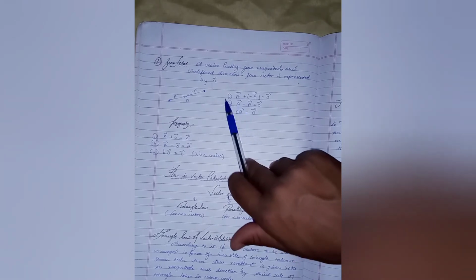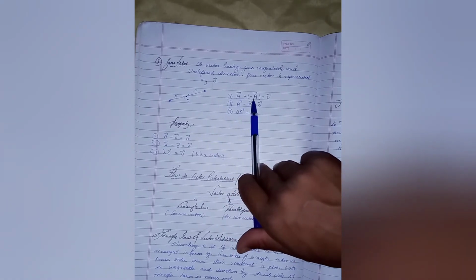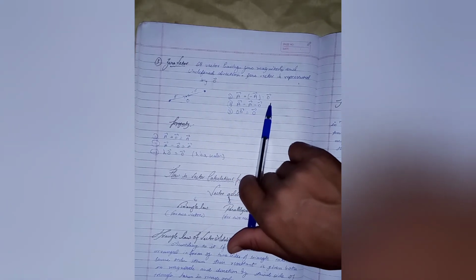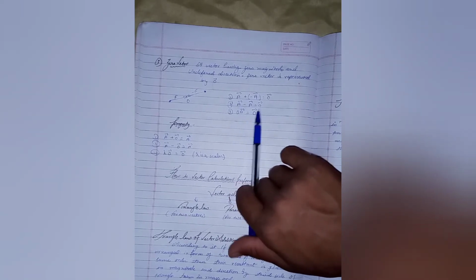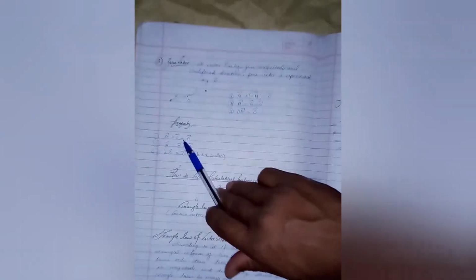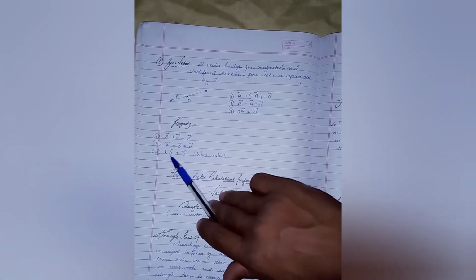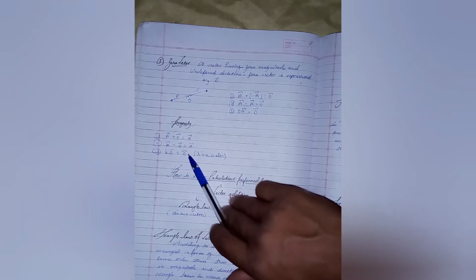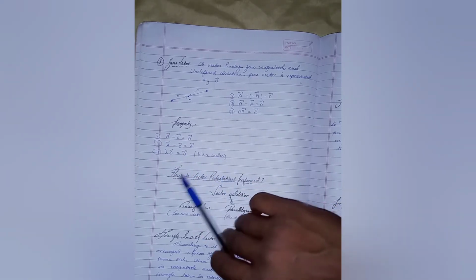Here the properties are: a vector plus minus a vector is equal to 0 vector, a vector minus a vector is equal to 0 vector, a vector into 0 is equal to 0 vector. Property: a plus 0, a minus 0, a. This is a scalar quantity, lambda multiplied by 0 vector is equal to 0 vector. Here lambda is a scalar.